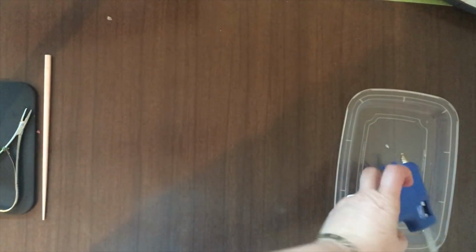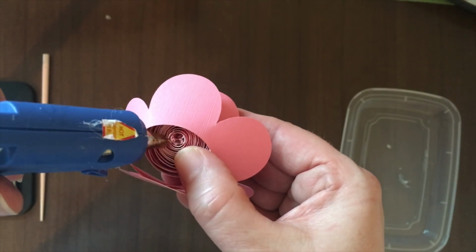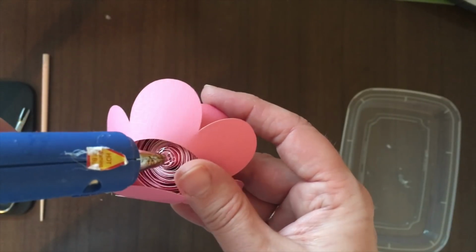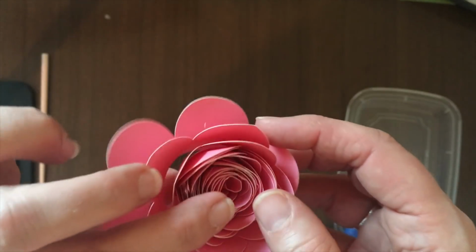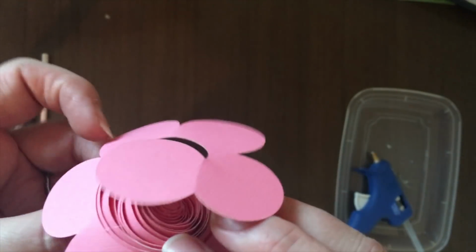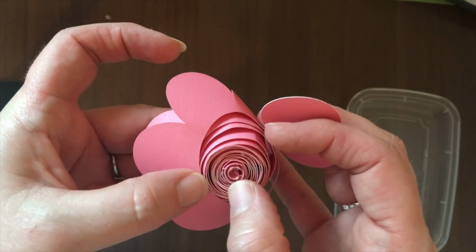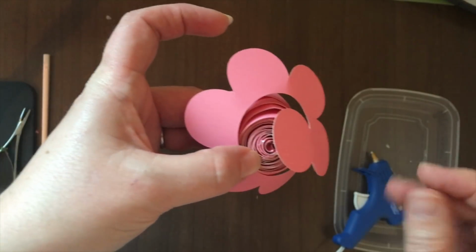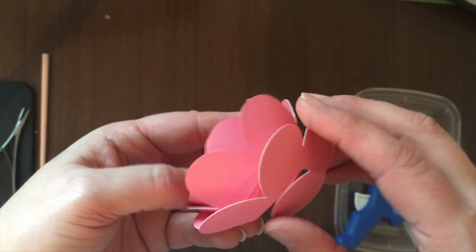So I'm going to take a little dot of hot glue and just run it over the top there. Or I guess it's actually the bottom. And right now, that's just to keep those bits in place. Okay, I'm not actually gluing it yet. I'm just going to let that cool so that that middle part doesn't unravel anymore. And you can make that wider or smaller.